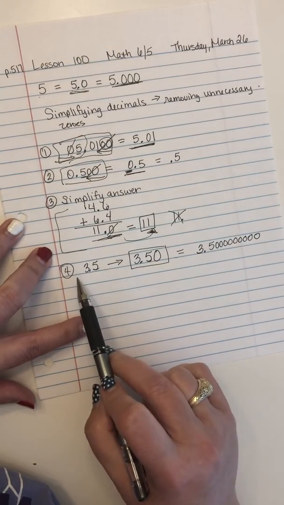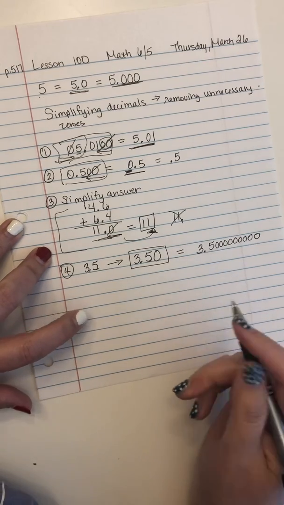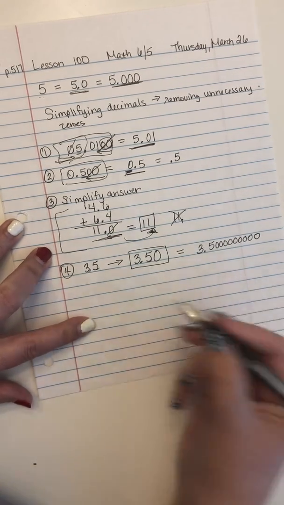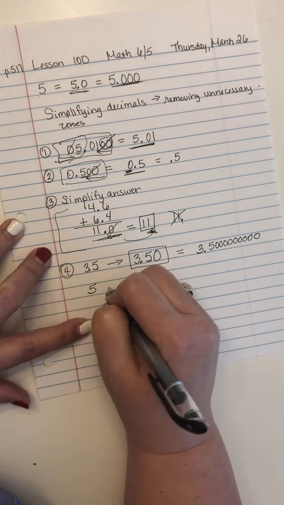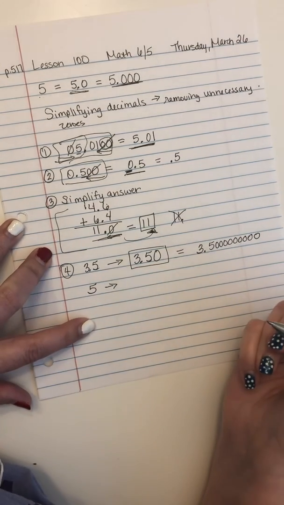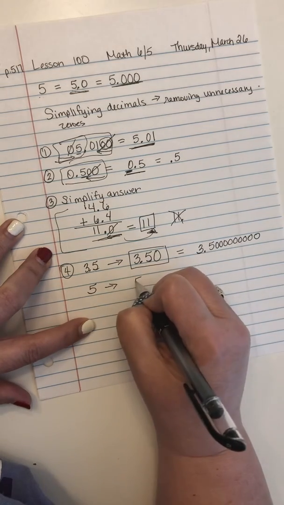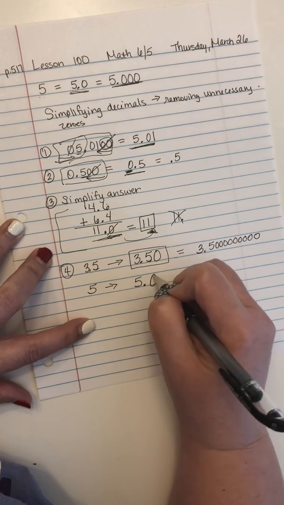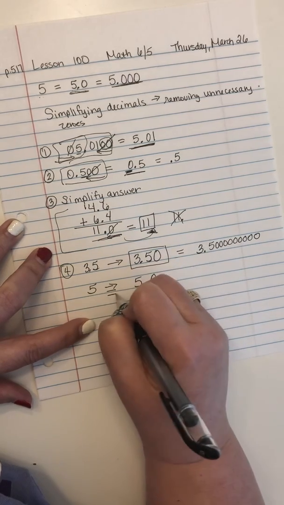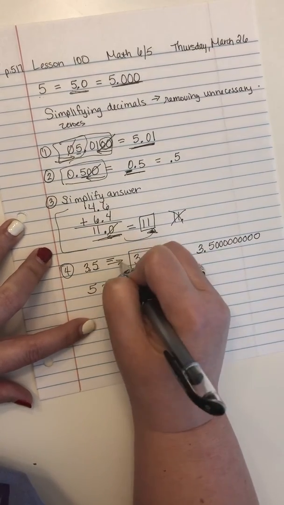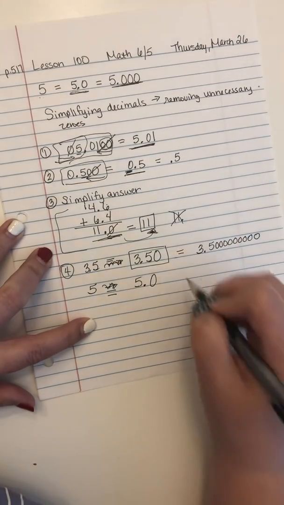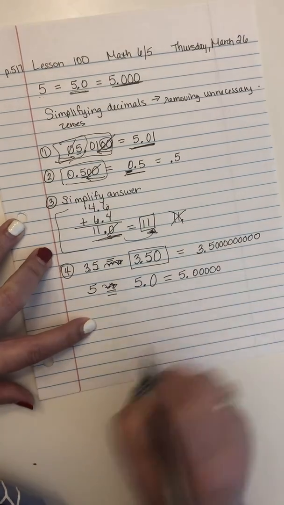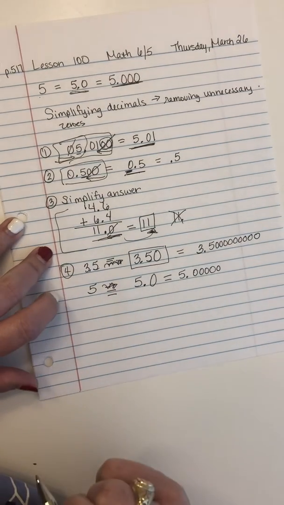But in the problems you'll see, it'll tell you to attach a 0 to the end without changing its value. If it was a whole number and it tells you to attach a 0 to the end without changing its value, we know it can be a decimal and a 0 after it, and those are equal. You could put many zeros after it, and it would equal the whole number.